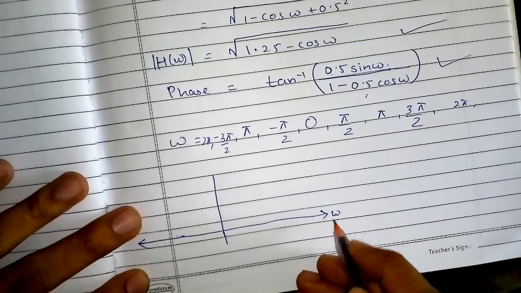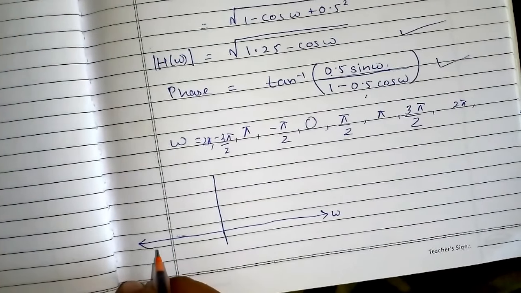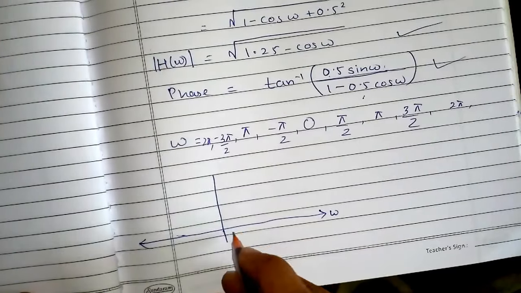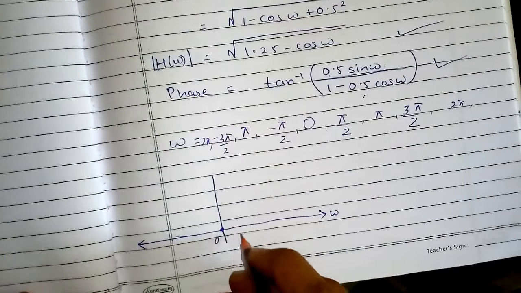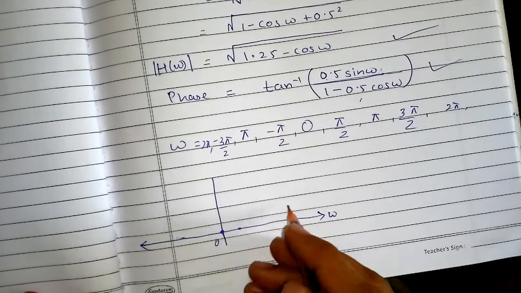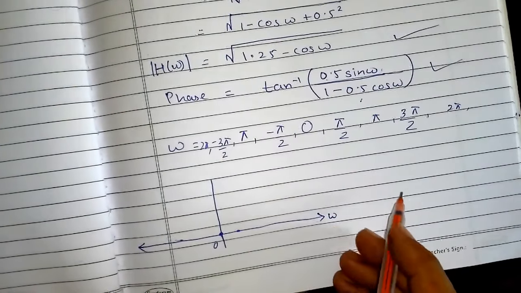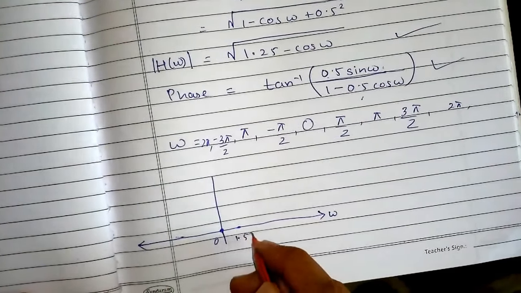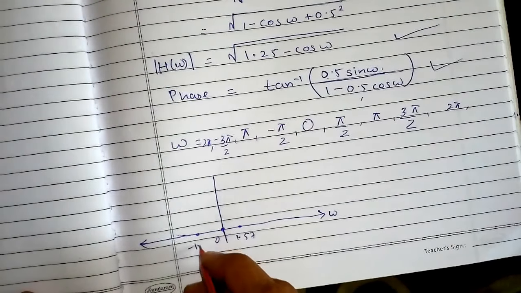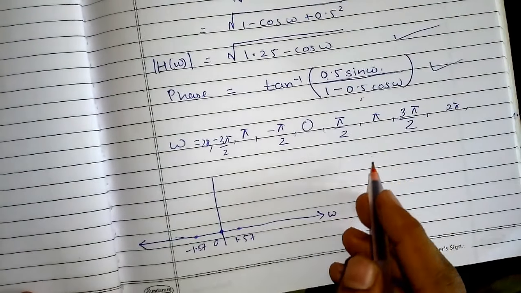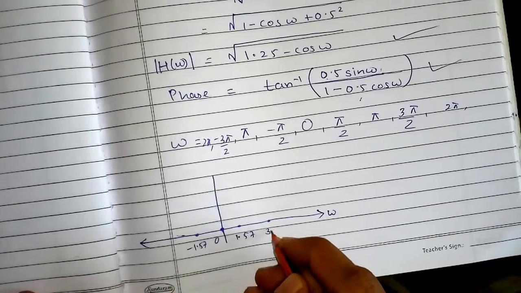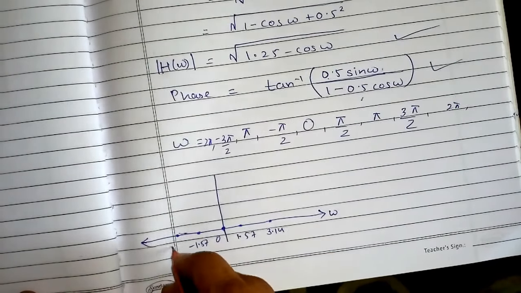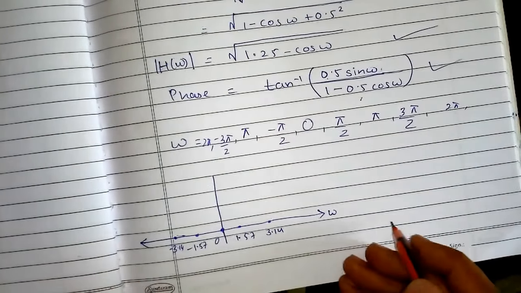On your x-axis will come omega, which here will be 0, then here it will be pi by 2. Pi by 2 is nothing but 3.14 divided by 2, which is 1.57, and here you will have minus 1.57. Then pi is nothing but 3.14, here it will be minus 3.14, and so on.